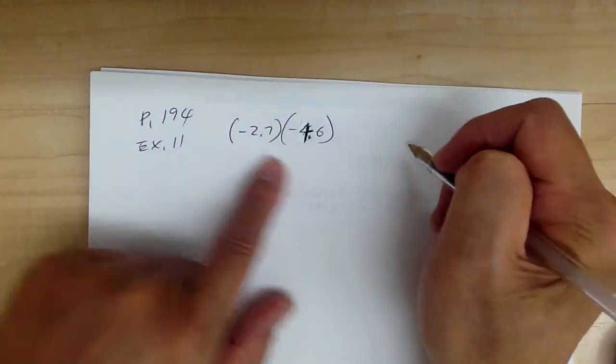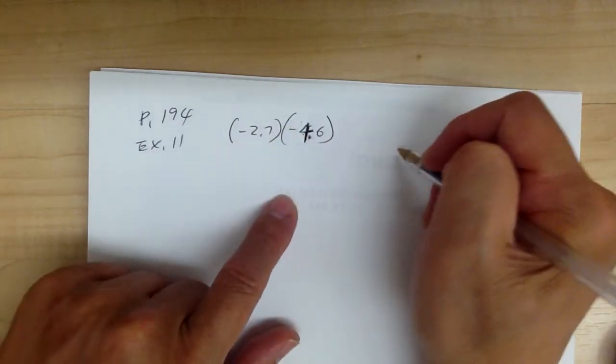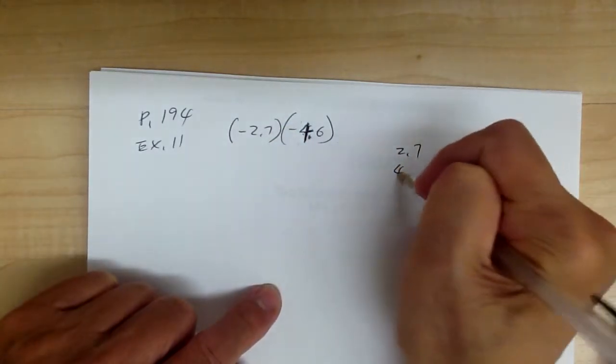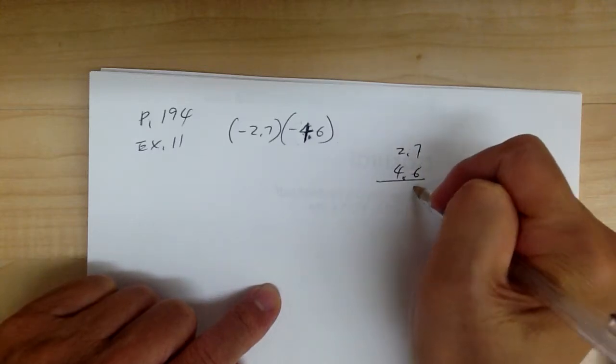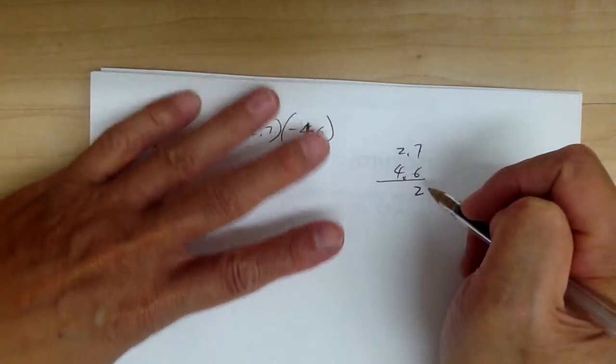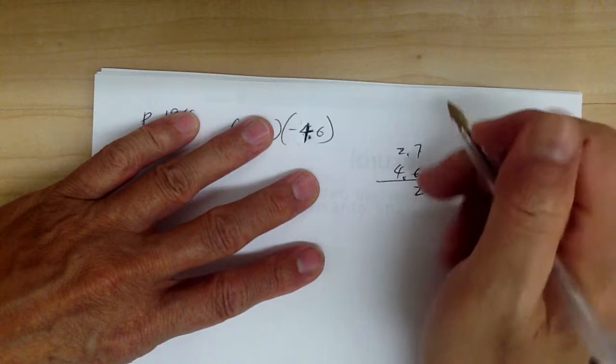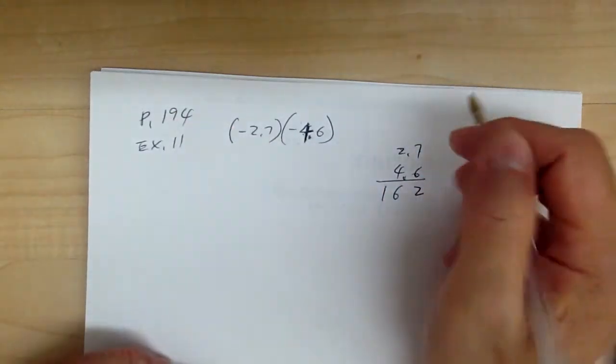Now when you multiply, don't worry about the sign right now. Just focus on the numbers. So you've got 2.7 and 4.6, right? So 6 times 7 is 42. Write down 2, carry 4. 2 times 6 is 12 plus the 4 will give you 16.